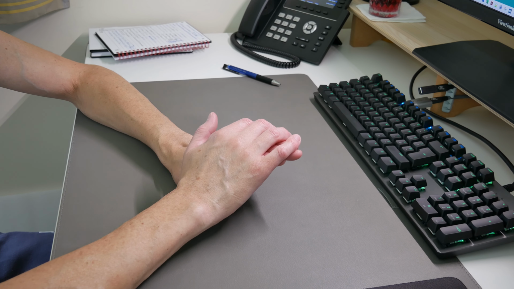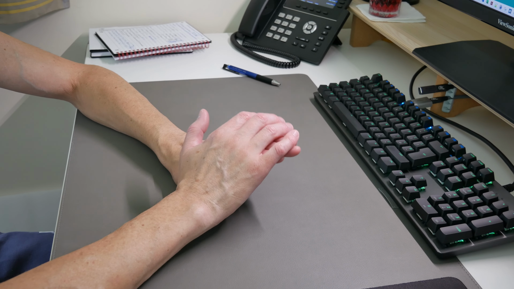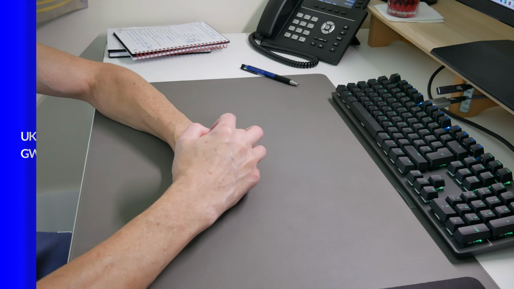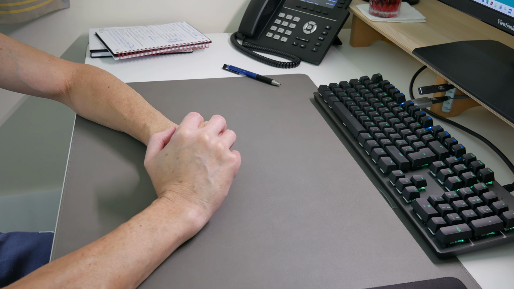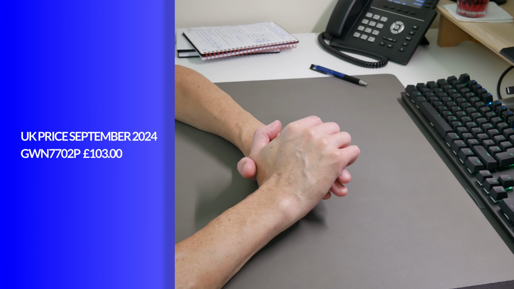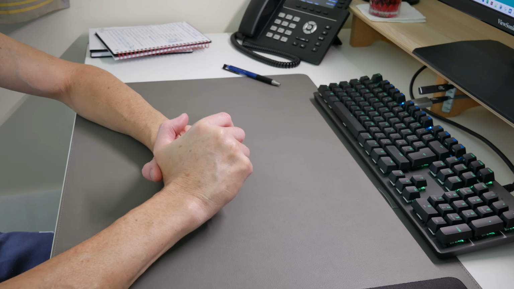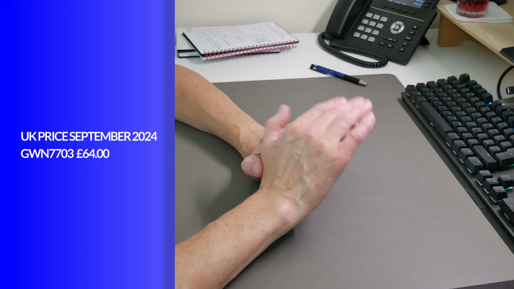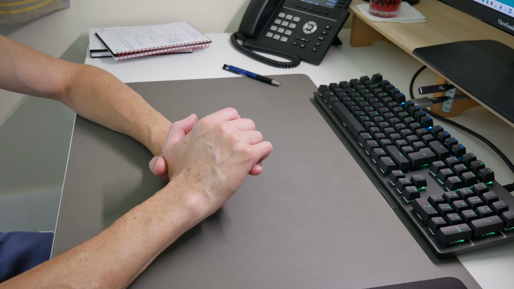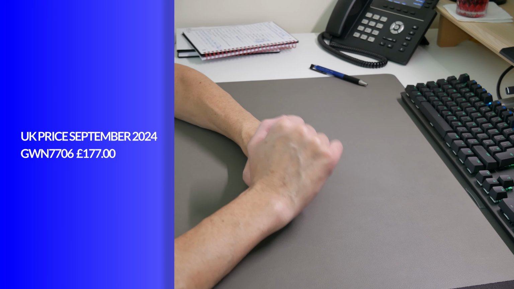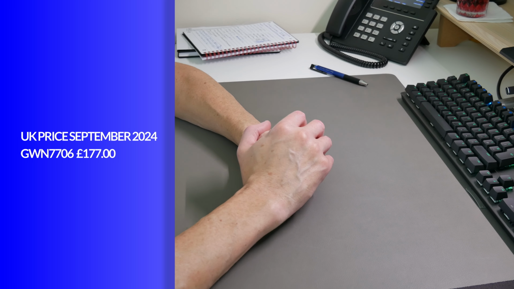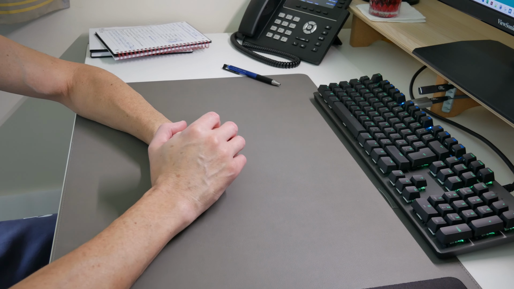The GWN 7701PA is currently priced in the UK at around £61, and the GWN 7702P is priced at around £103, and the GWN 7703 is priced at around £64, and the GWN 7706, which I've just shown you now, which is the last one, is currently priced at around £177 here in the UK.